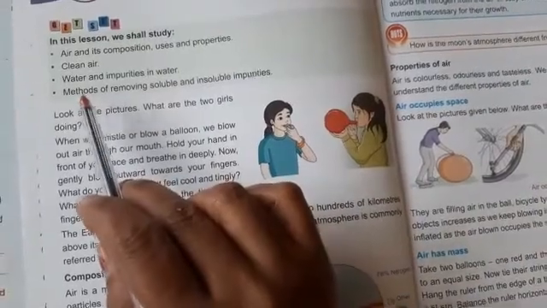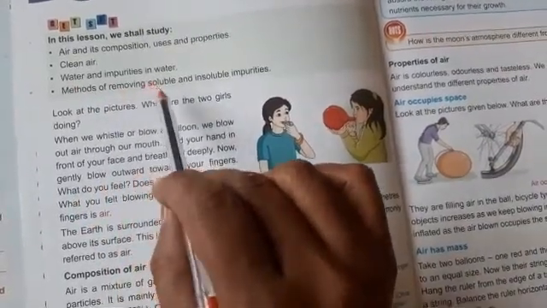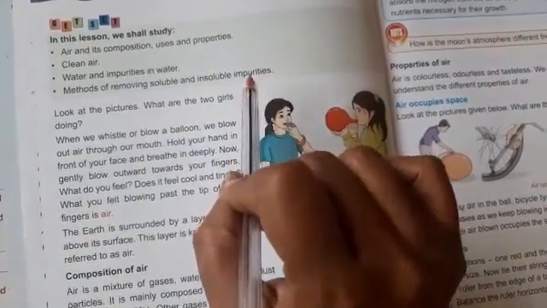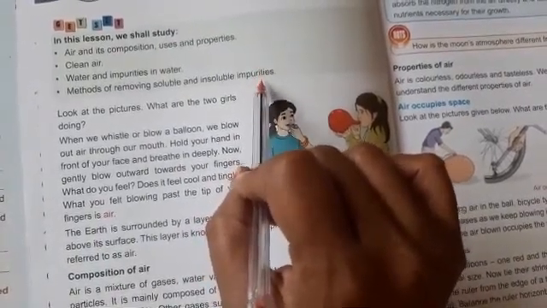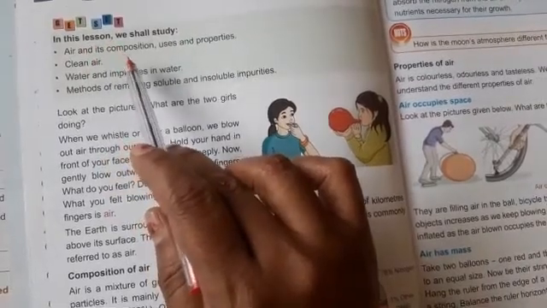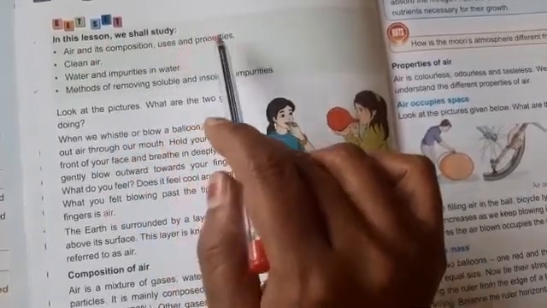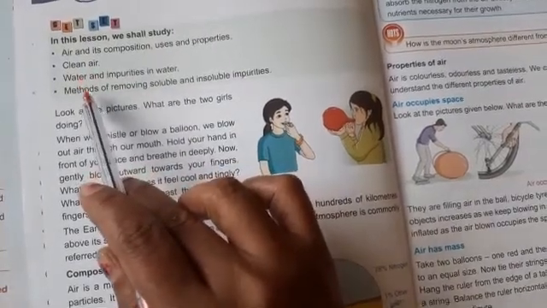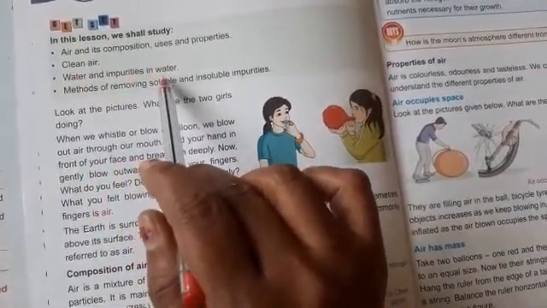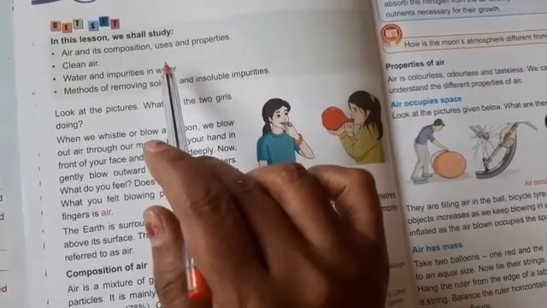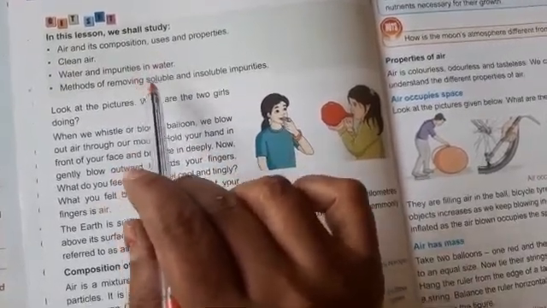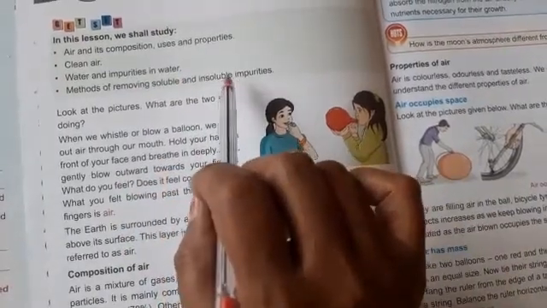Next point is methods of removing soluble and insoluble impurities from water.